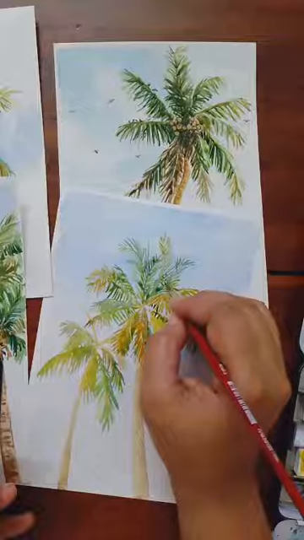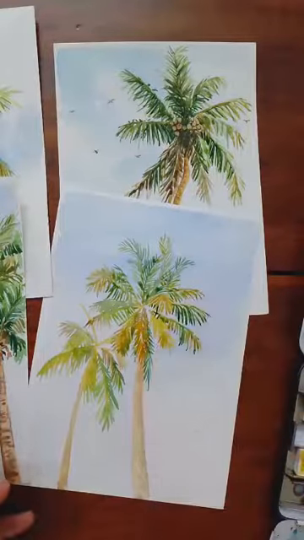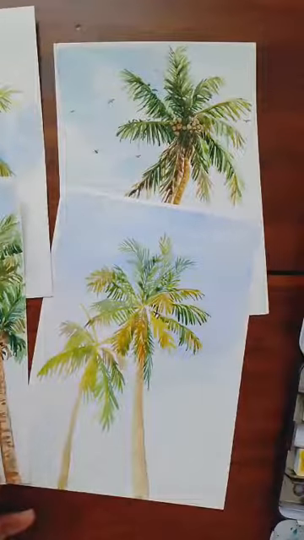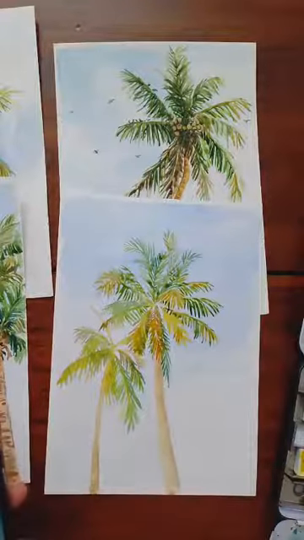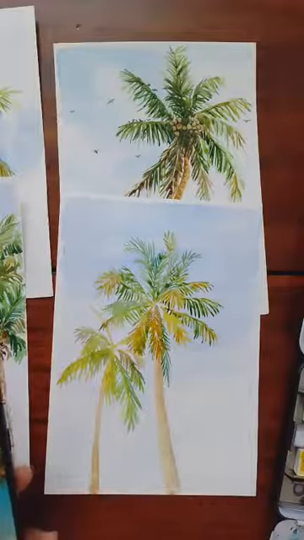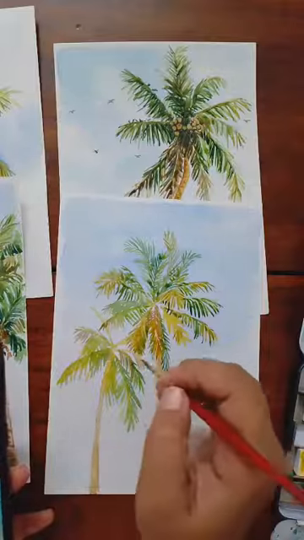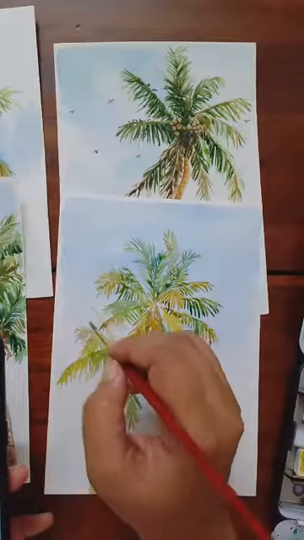Okay, so our tree is taking shape. Let's go back to some yellow ochre over here at the tip.